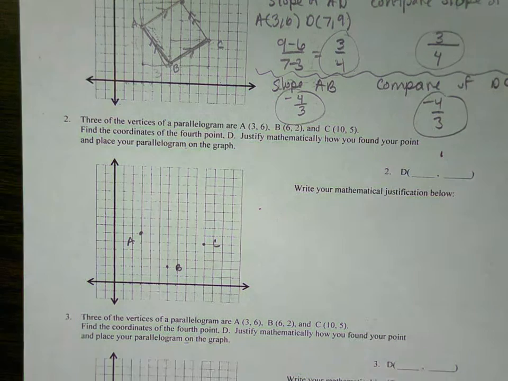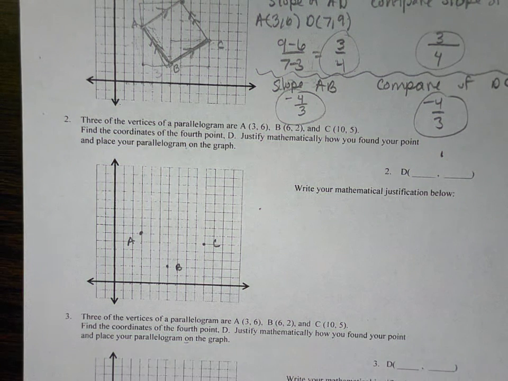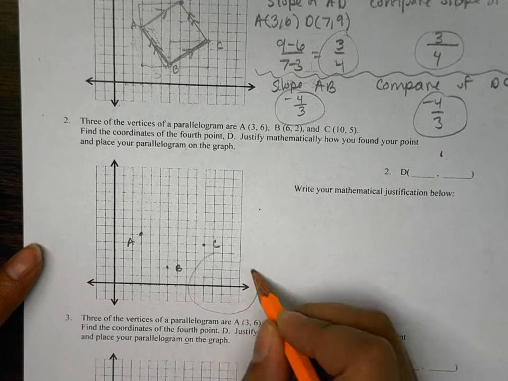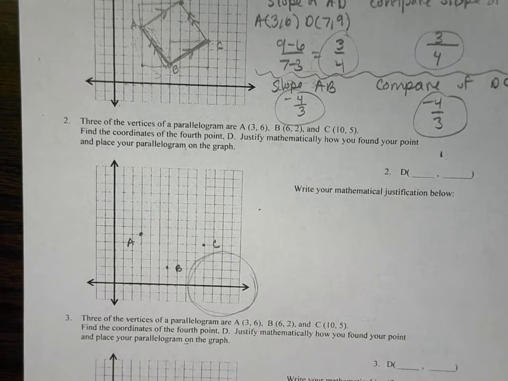Okay. Now, I'd like you to do the same thing, but this time have your point over in this area, in that region. So see if you can do it again, but this time find D in a different position.